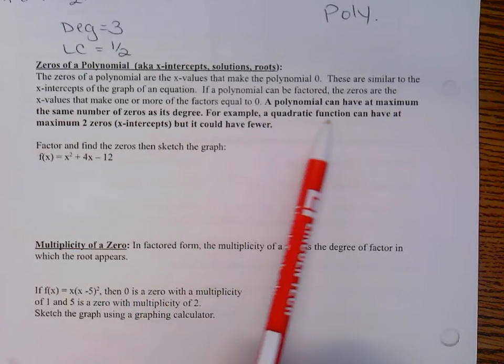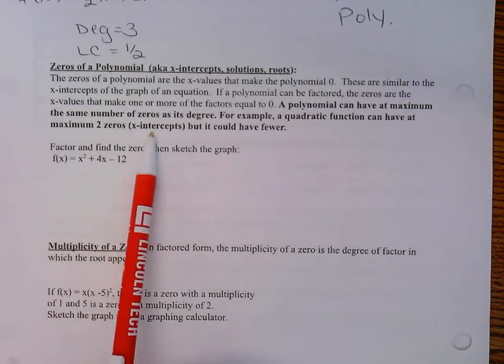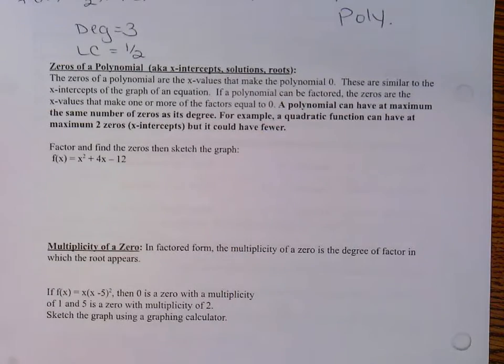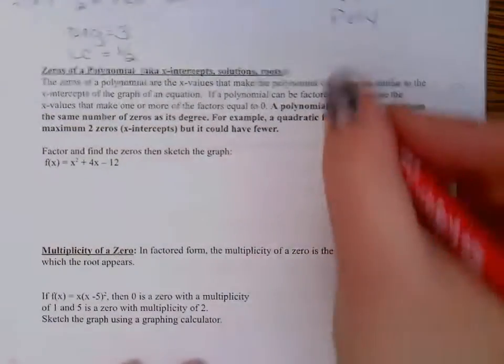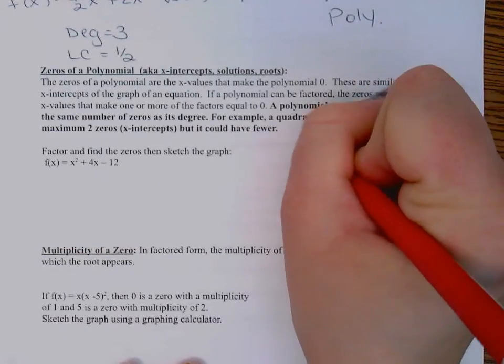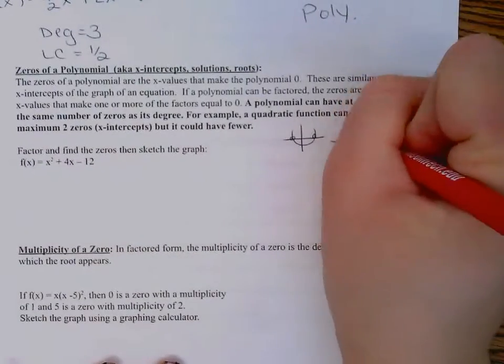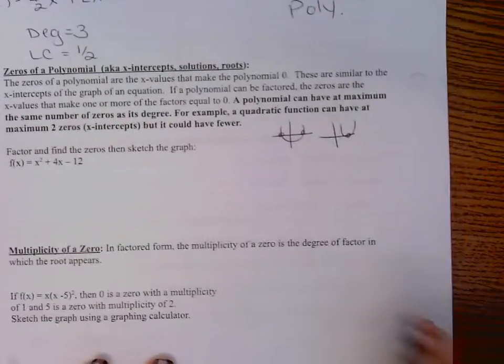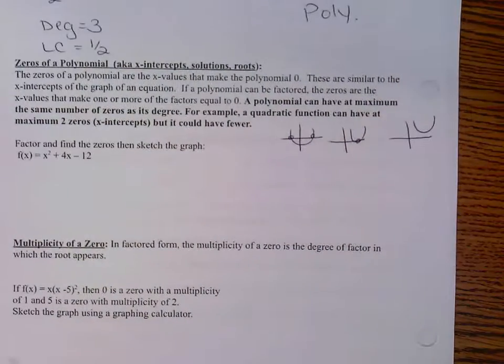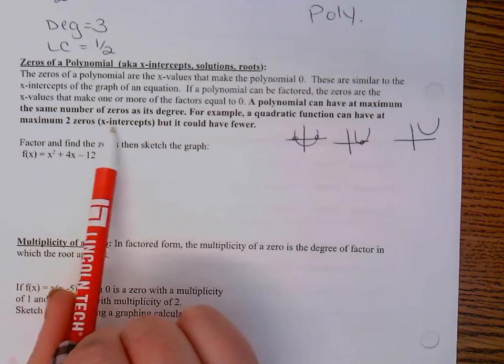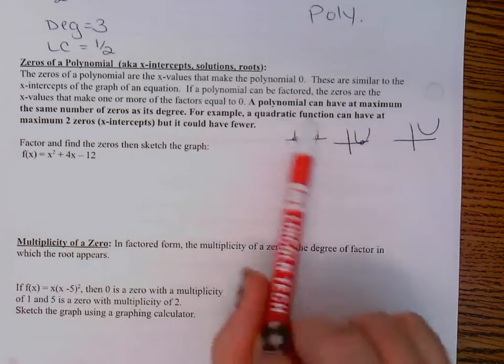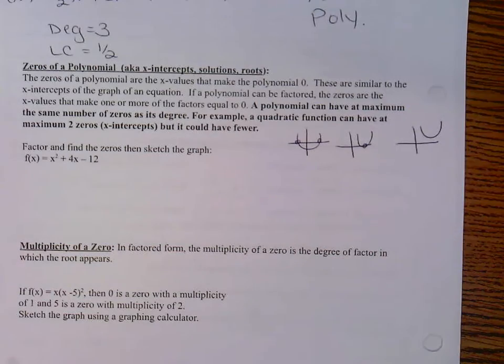For example, a quadratic function could have 2 x-intercepts, but it could have fewer. So when they ask you how many maximum zeros you could have, right, a quadratic could have 2, but it could have 1 if it just bounces off, and it could actually have 0 x-intercepts. So they might ask you the maximum number of zeros. If it's quadratic, it could have 2, but it could also have fewer than that.